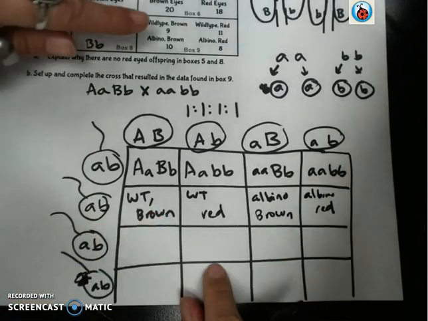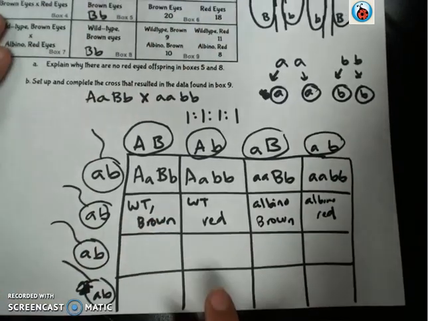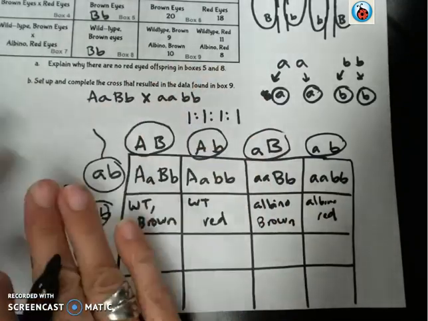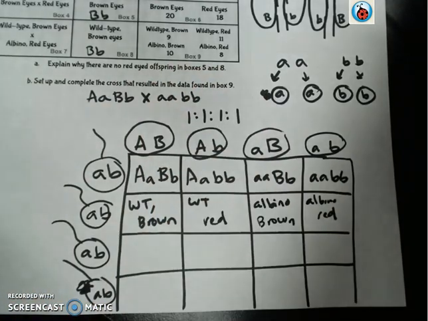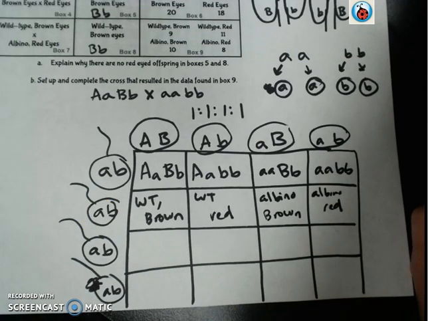And we can see that the 4 combinations up top in our box are all pretty close to a 1 to 1 to 1 to 1 ratio. So this is how you set up and complete a dihybrid cross shown in this picture.